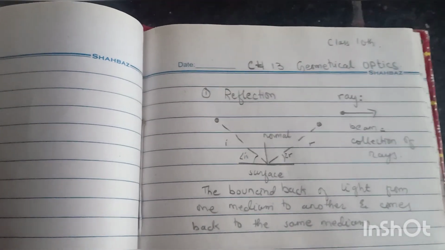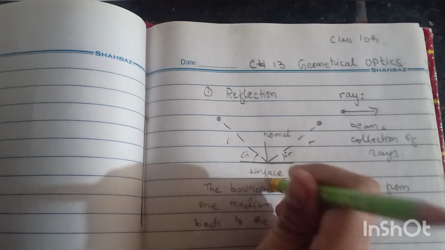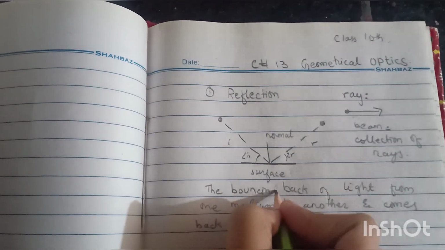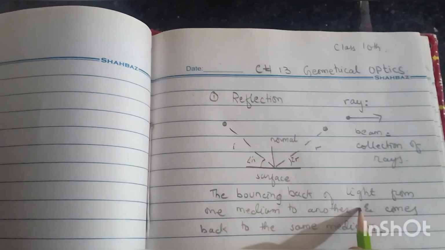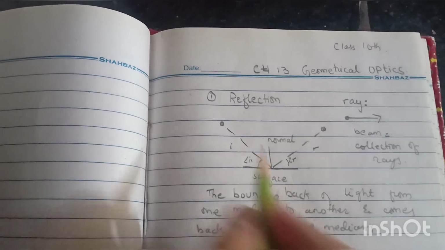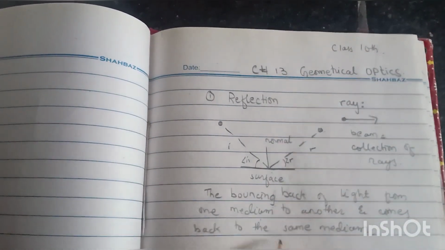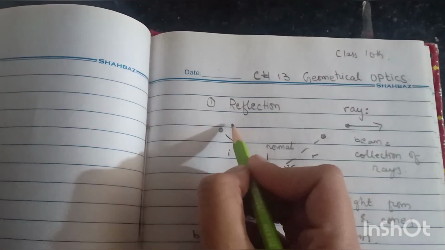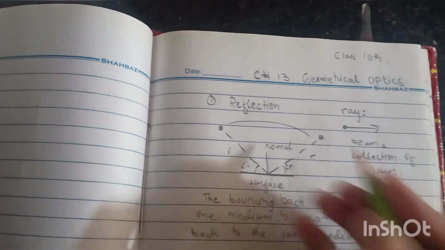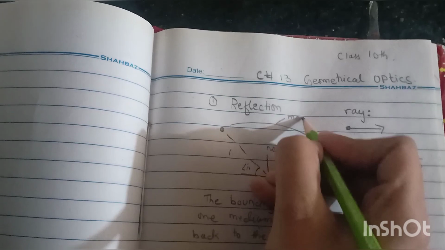The bouncing back of light from one medium to another, and reflected back to the same surface. Here the medium is the same, right? When it is reflected back, the medium becomes the same.